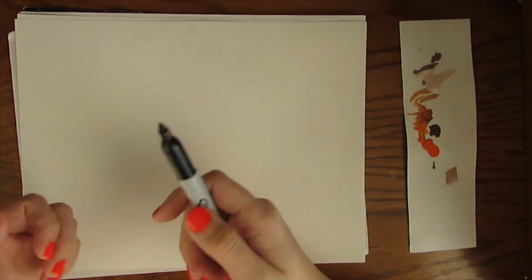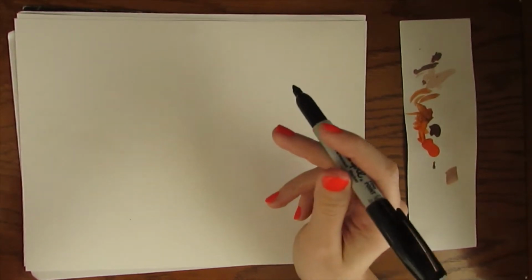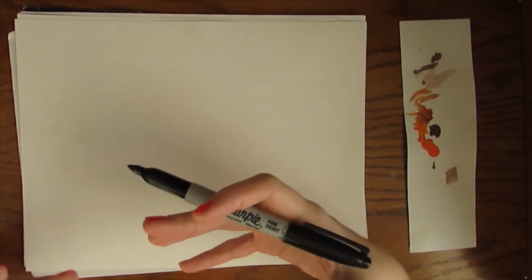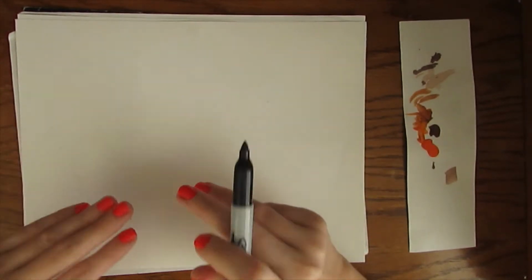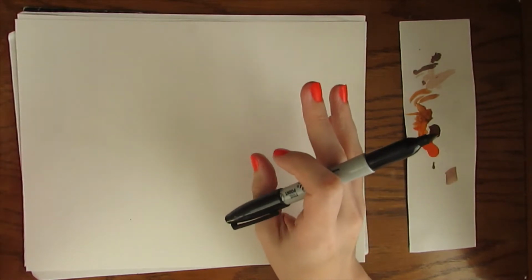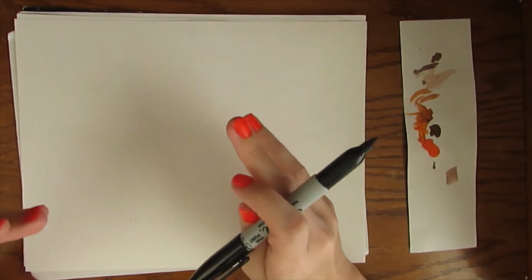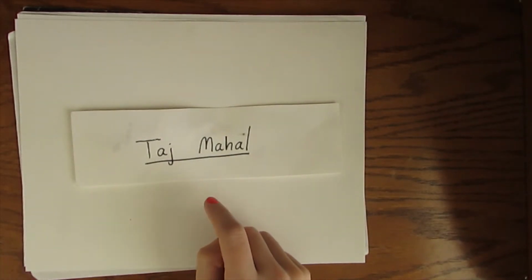Like if you've ever seen blueprints that construction workers use before they build a house, those were made by an architect. It's basically them drawing what the outside and inside of a place will look like. People all over the world have different unique forms of architecture that sets them apart. And today we're going to be talking about architecture in India, a very specific famous building called the Taj Mahal, and here's how you spell it.